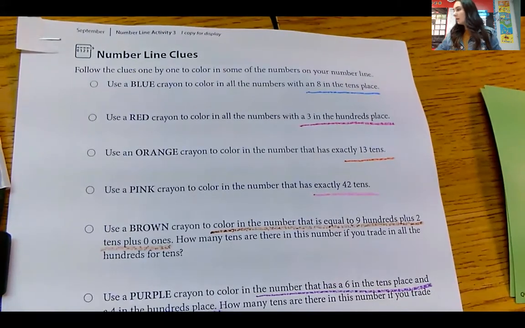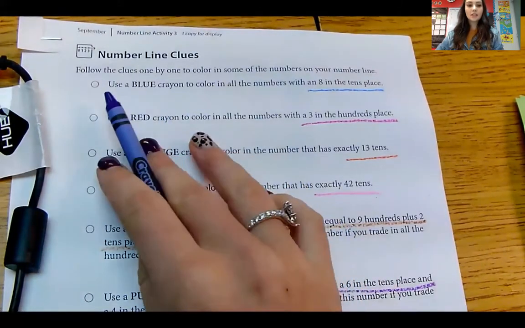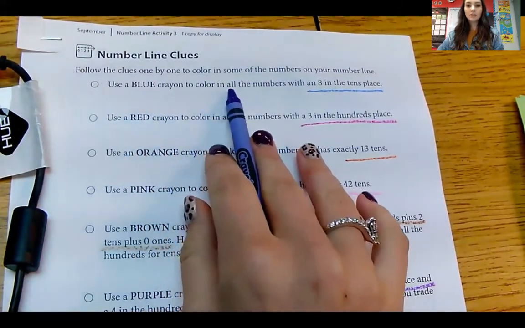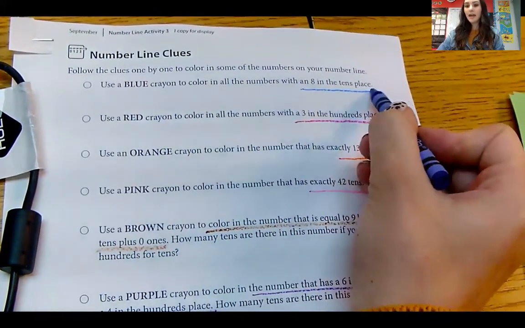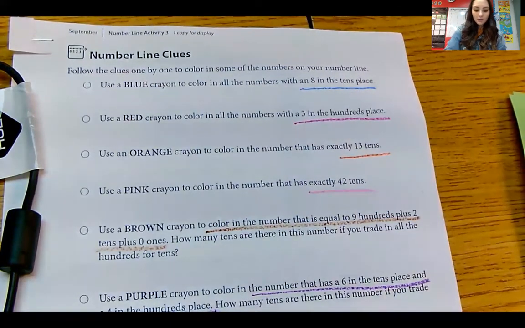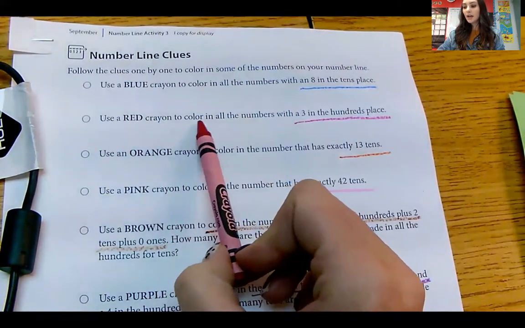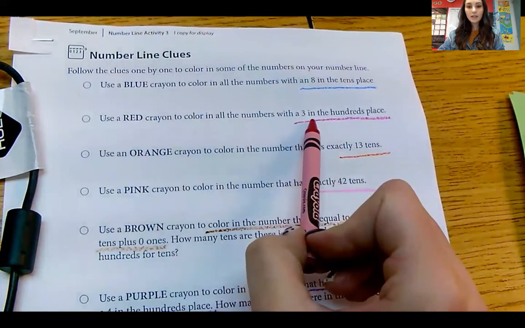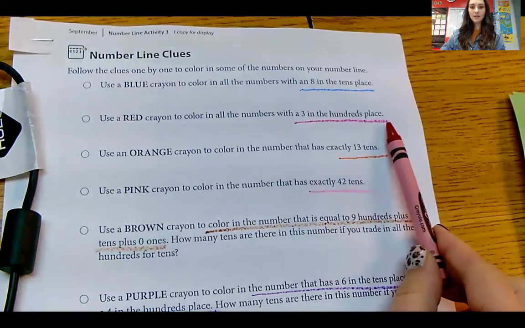Okay, so you're going to need your crayons. So the first part, and pause the video if you need to, the first part says use a blue crayon to color in all the numbers with an 8 in the tens place. So I just underlined that in blue so that I know I'm going to color that in blue. Then you are going to need a red crayon. So this says use a red crayon to color in all the numbers with the 3 in the hundreds place. Okay, so then I just underlined that in red.